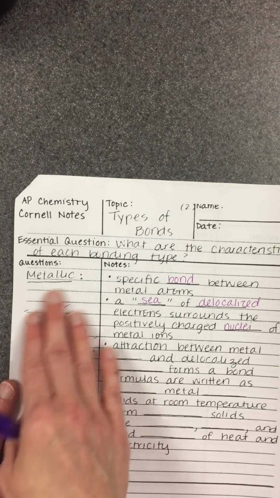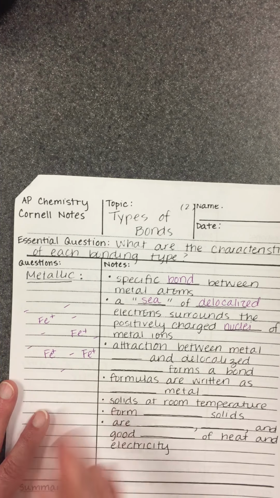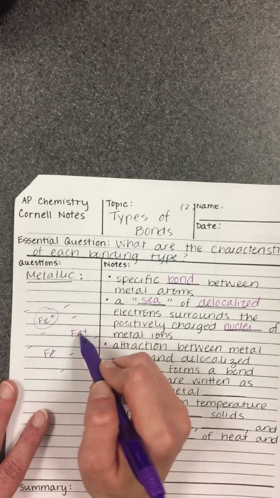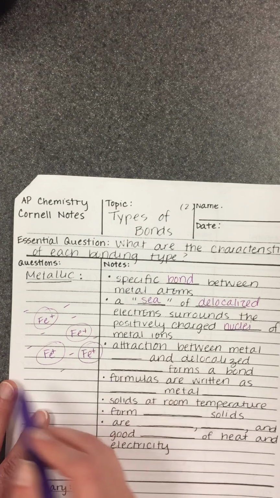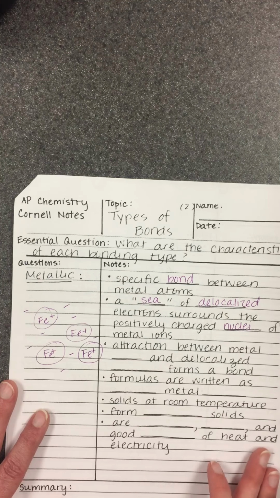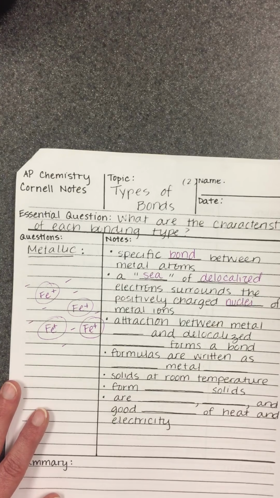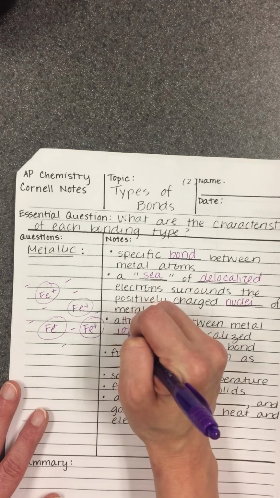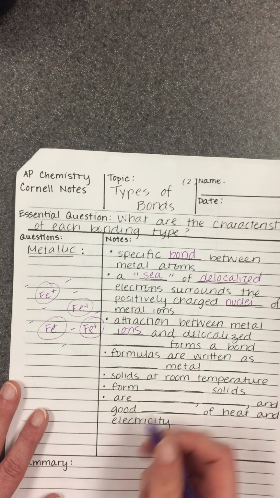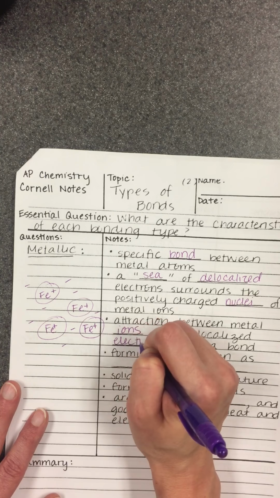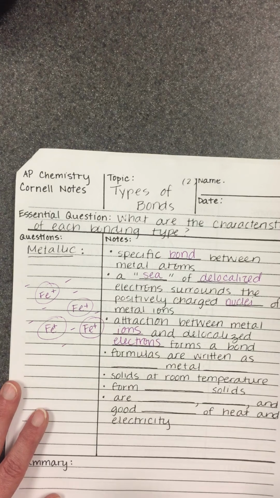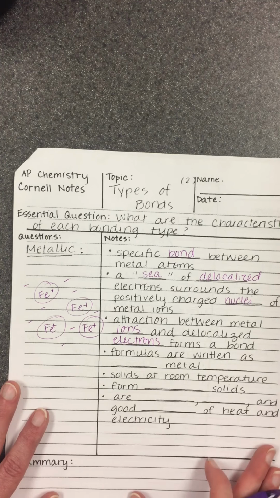It's just kind of this area of electrons. And so these nuclei are just kind of hanging out in all these electrons floating around them. There's an attraction between those metal ions and the delocalized electrons. And so it's that attraction that actually holds everything together in the bond.